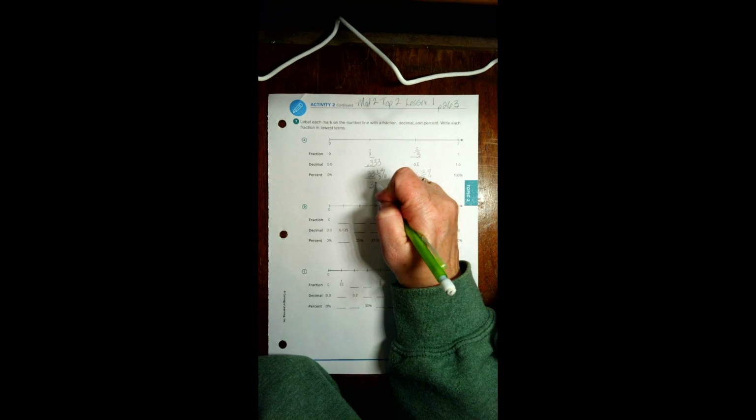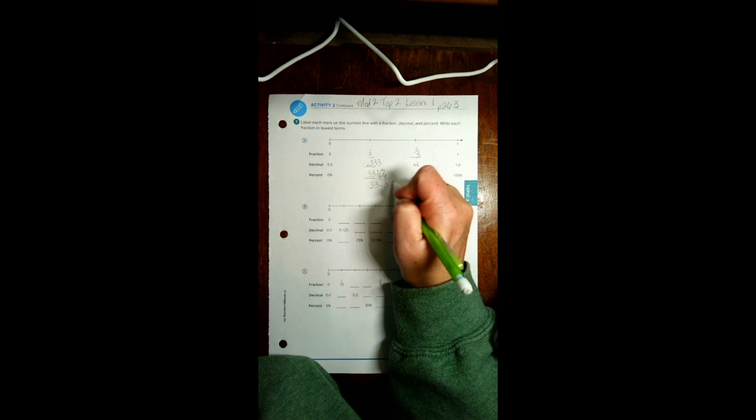You could do 66.7%, 33.3 repeating percent, or here you could even do the 0.6 repeating. Okay, letter B.